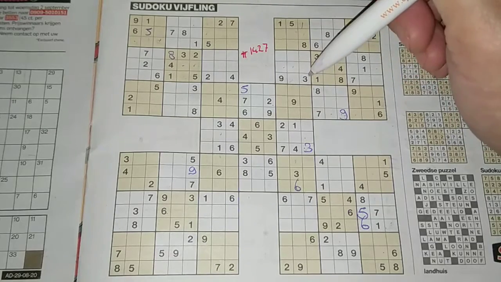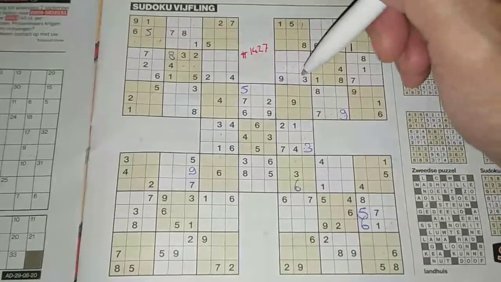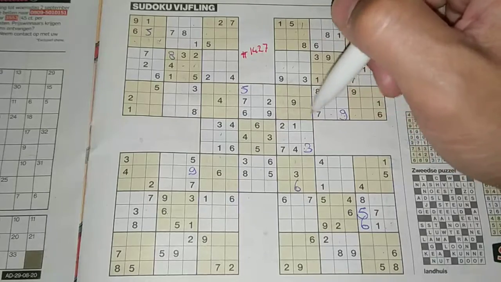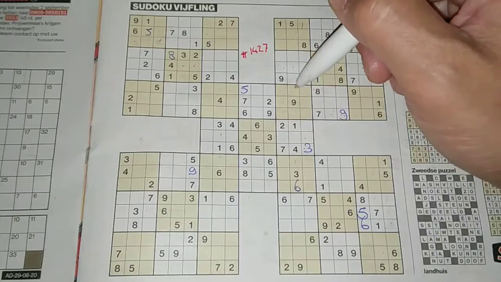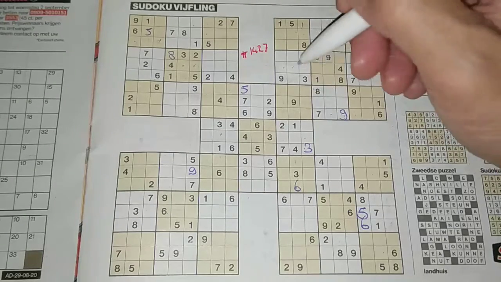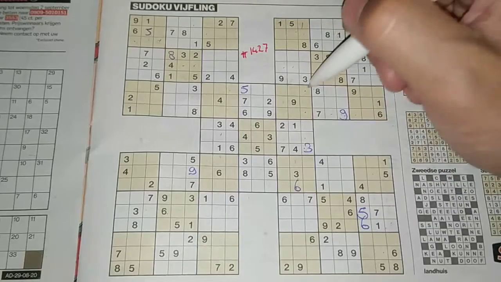Alright. So in this big square, one of the missing numbers is a 1. I see there 1. No 1 in these 3 boxes. There 1. No 1 in those 2 boxes. I see there also a 1, so no 1 in that box. So the 1 could be here or could be there.